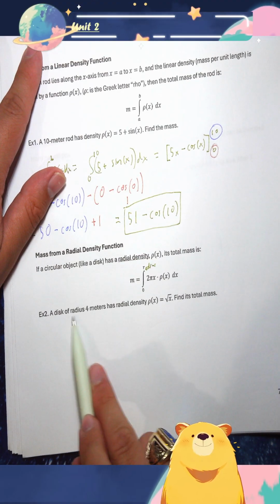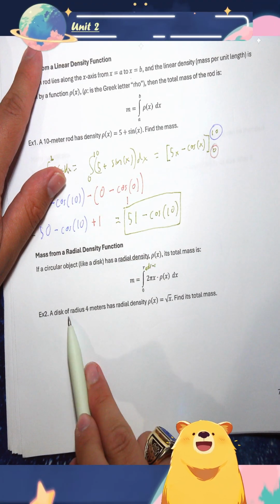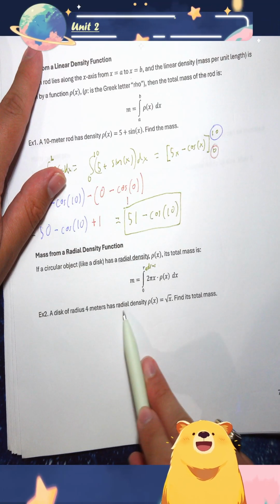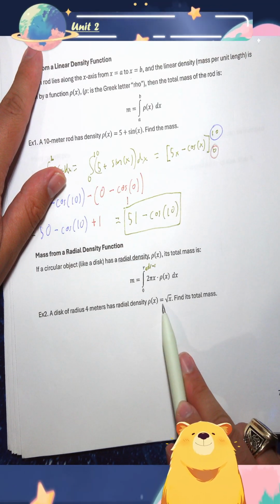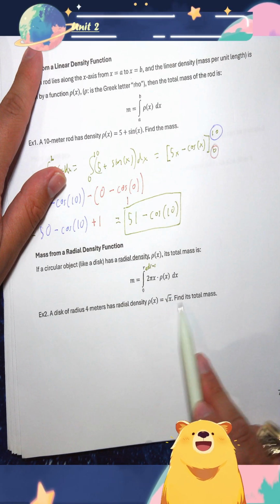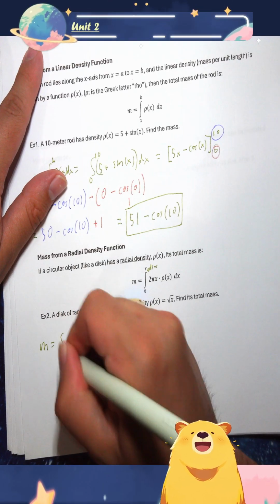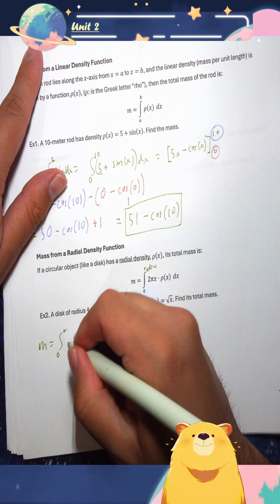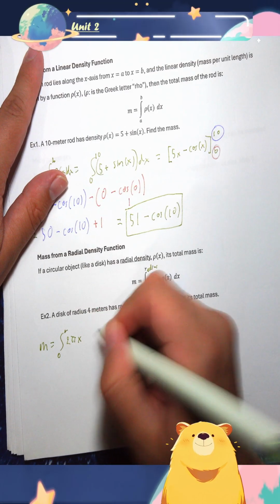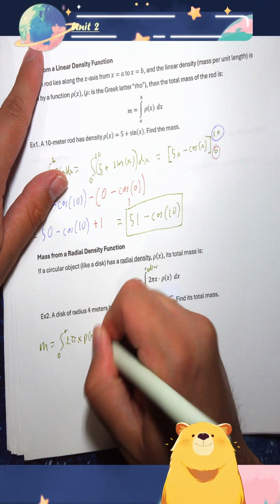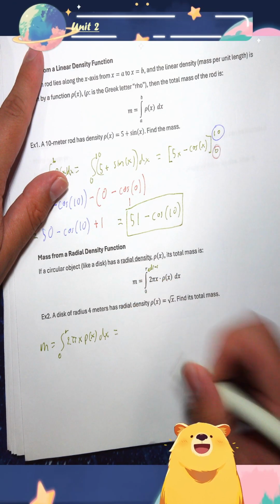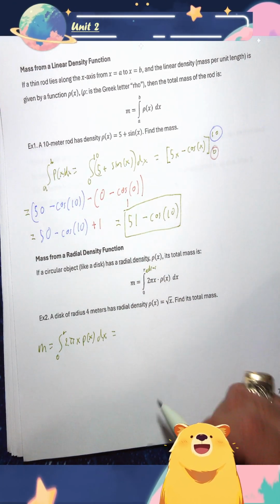So a disk of radius 4 meters has a radial density rho of square root of x. Find its total mass. So we're going to take the problem and plug in all of these individual pieces.